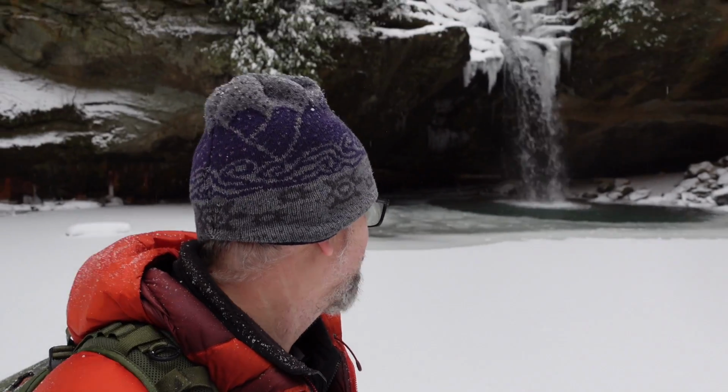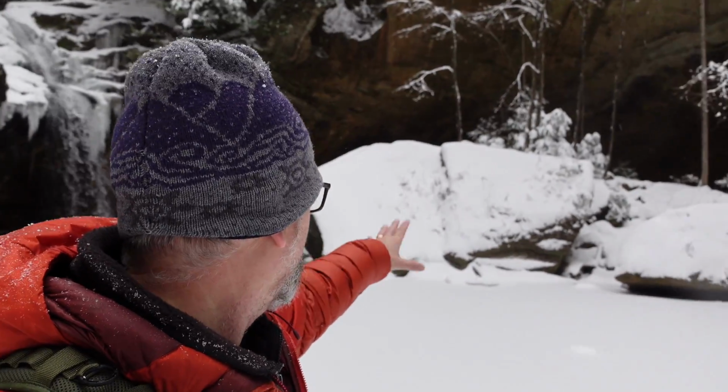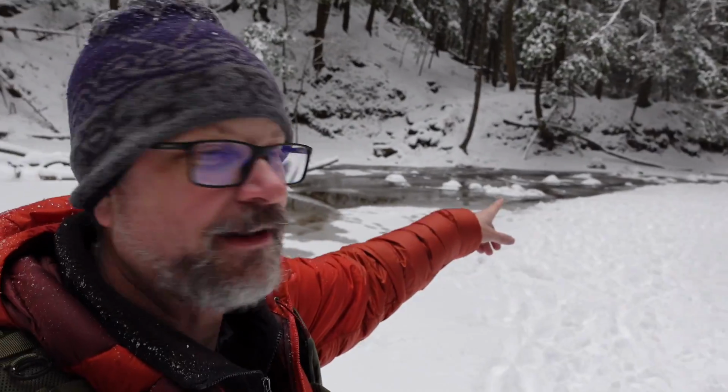And here we are at Lower Falls right there. We're gonna set up, we're gonna figure out what compositions we want from here. The famous big old boulder, snow covered, super cool. The creek over here has got some ice in it. If I can figure out a way to get some of that, that'd be cool. Could be hard though, it's cold.